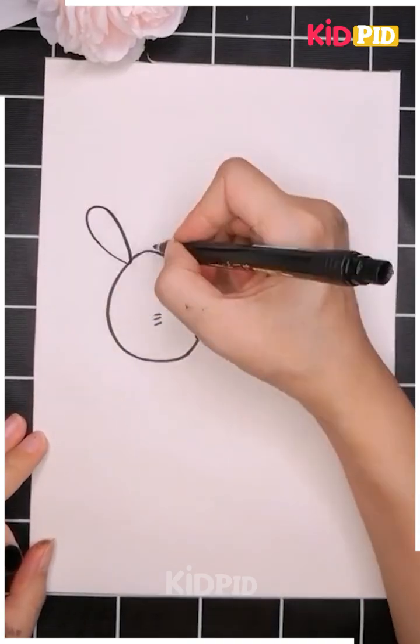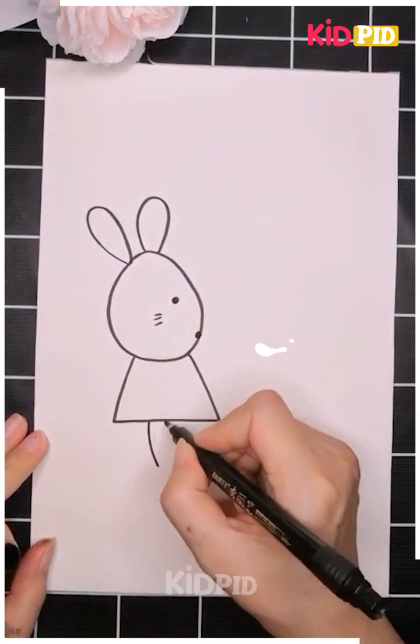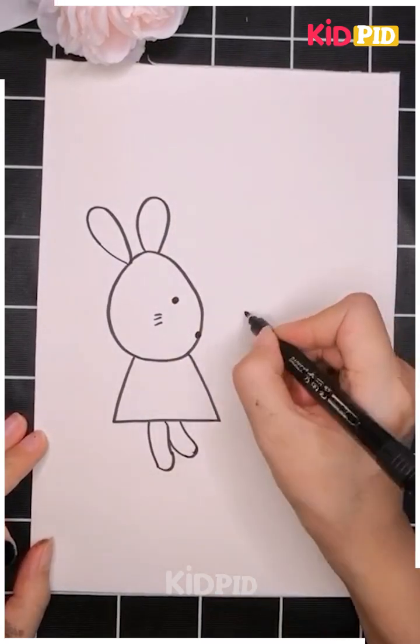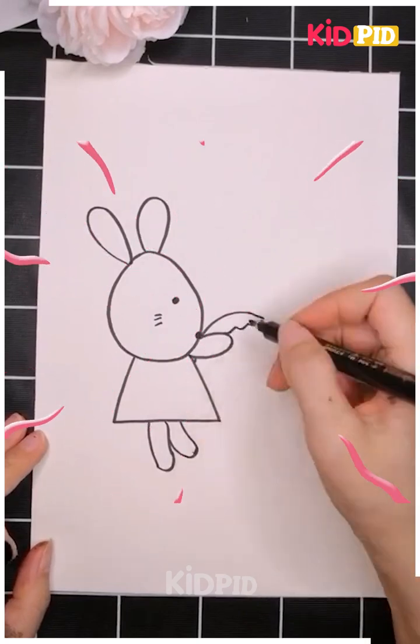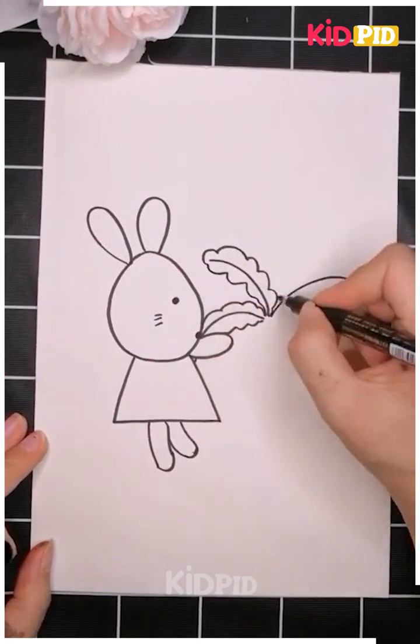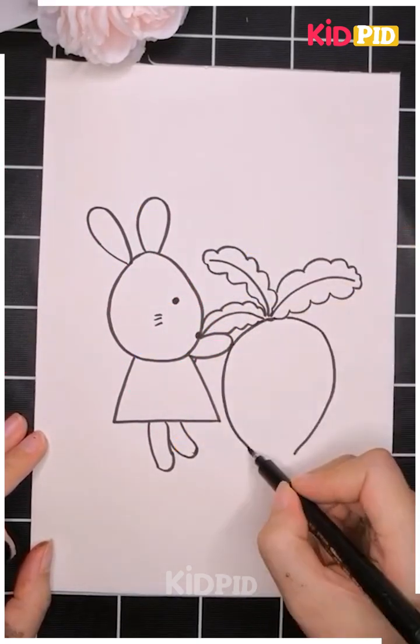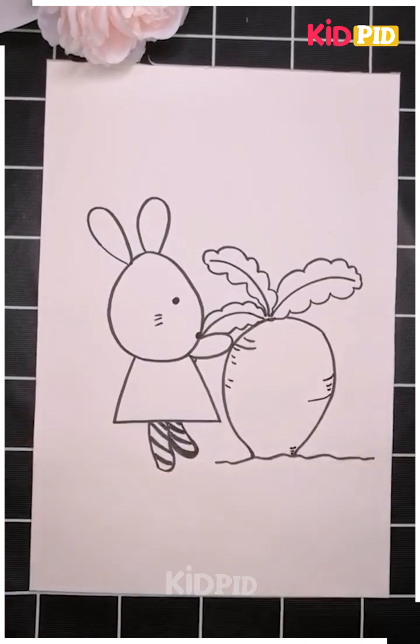Here is a rabbit. What is the rabbit doing? This rabbit is eating a carrot. Which is a favorite food of rabbit? It is carrot. So we can finally give colors to the rabbit and the carrot also.